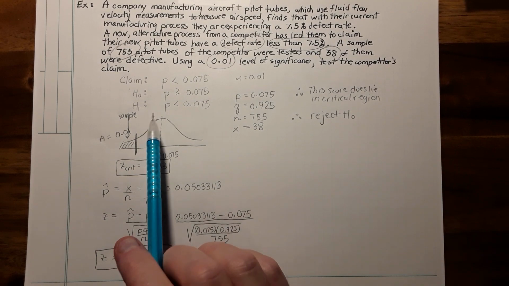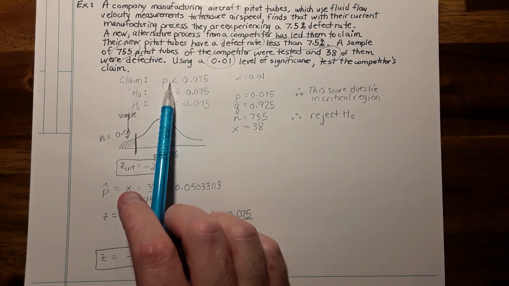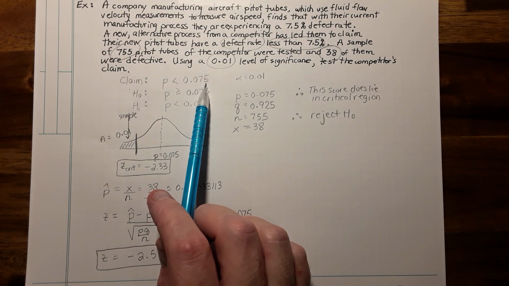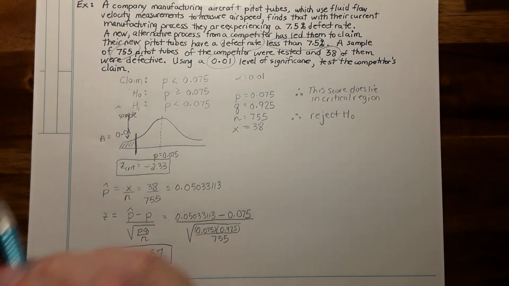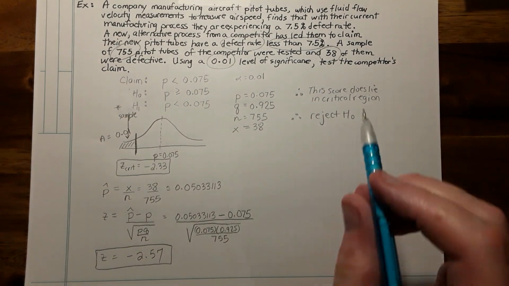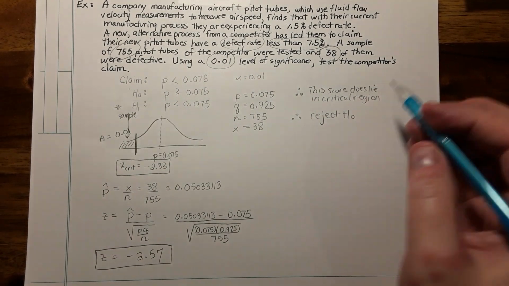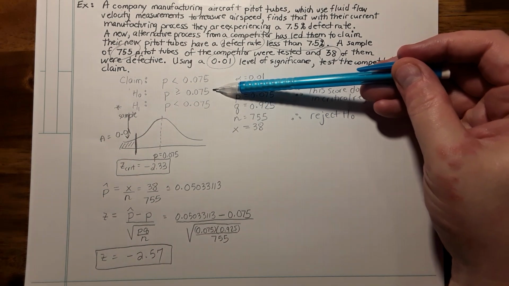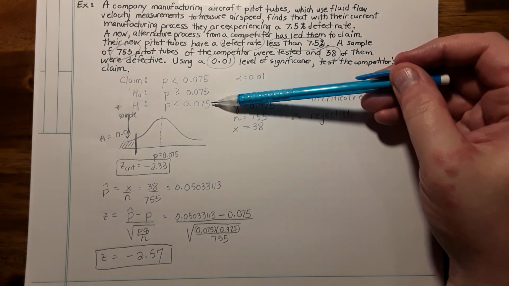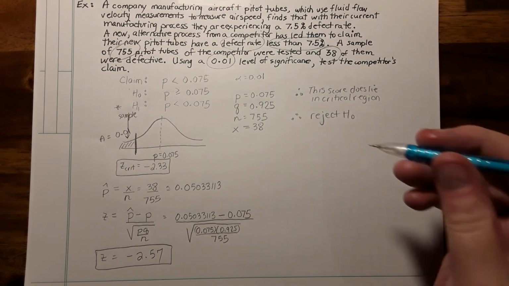The original claim was the proportion was less than 0.075. That was the alternative hypothesis. So we must phrase our conclusion based on the alternative hypothesis. If we reject the null hypothesis, we have therefore evidence to support the alternative.